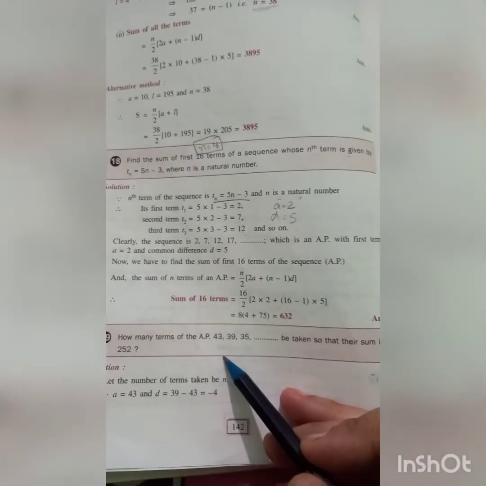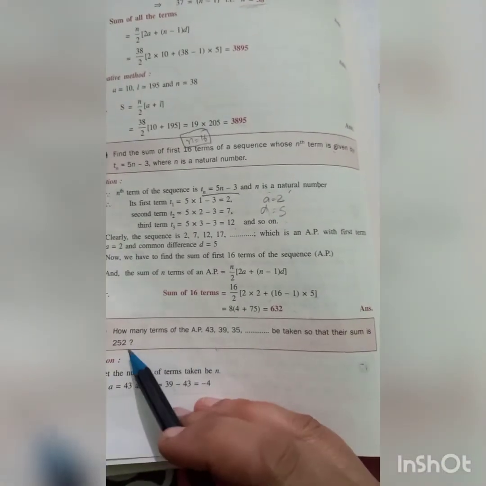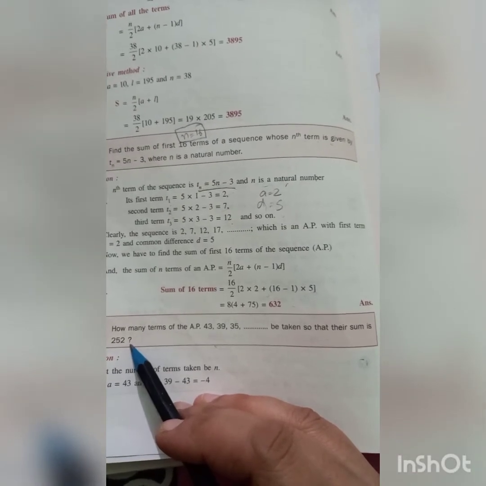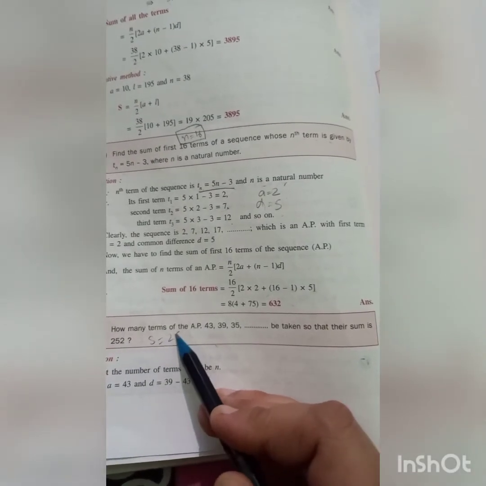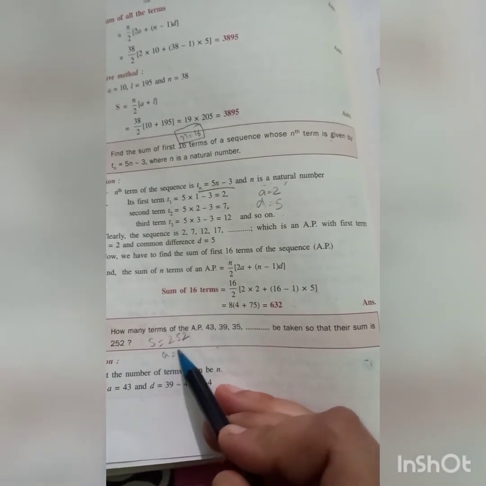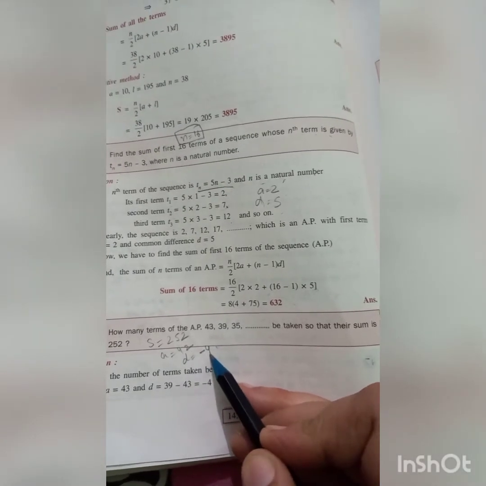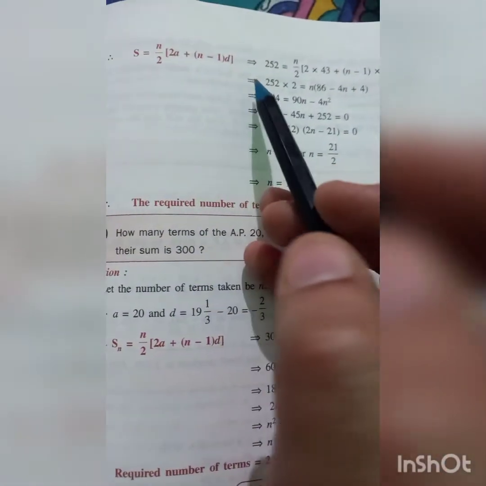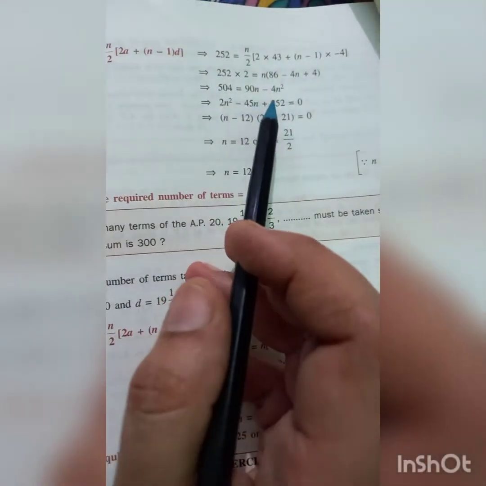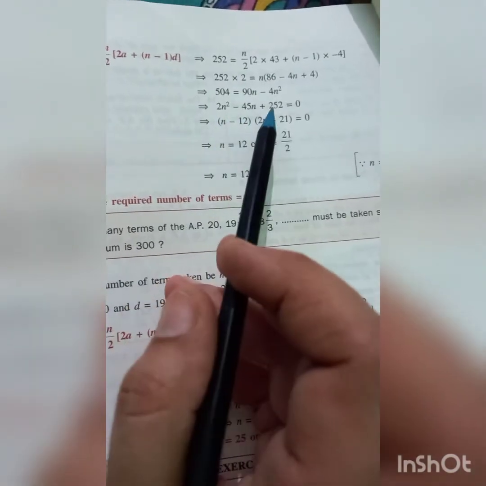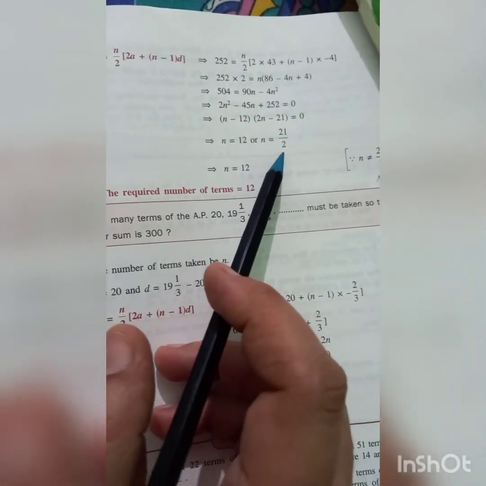Okay, now see how many terms of the AP must be taken so that the sum is 252. So the sum S is 252, A is given as 43, and D we can find as 39 minus 43, that is minus 4. Now we know the sum, A and D. We will apply the sum formula. In this we will put all those values which we know, and now you see it has become a quadratic, and you know very well how to solve a quadratic equation by making factors. Then you will find the value, because the number of terms can't be a decimal or a fraction.